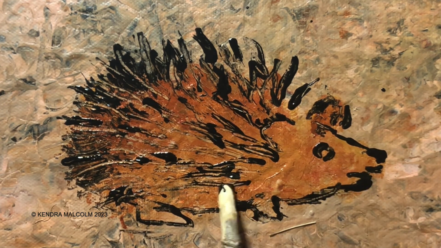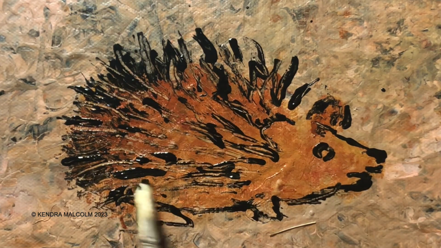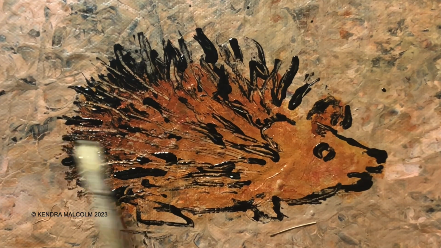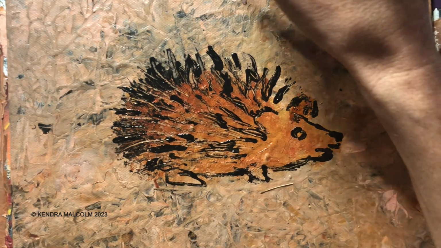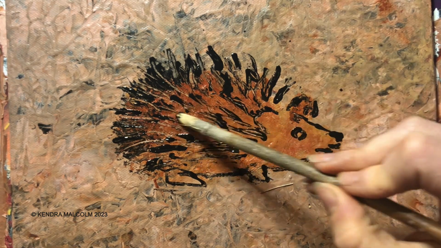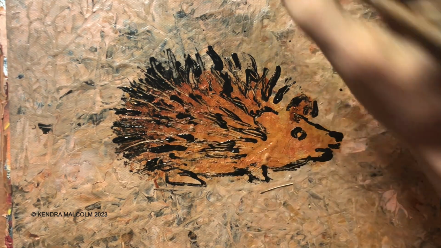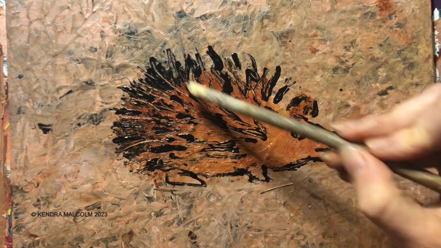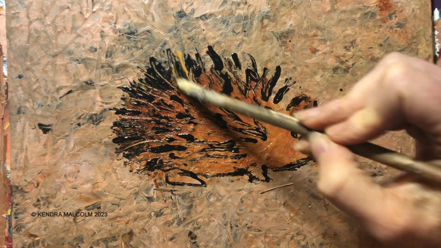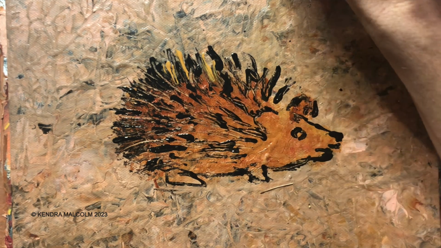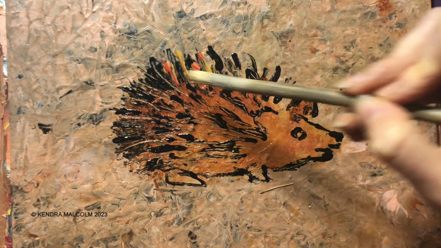There we go. Yeah, but I am getting this kind of rawness to my subject matter. I do think I should let this dry before I add the white in though, or I'm going to end up mixing, and that would give me pinks, and I feel like that would feel wrong. I'm just going to add some color back in here. Maybe a bit of red in there too.